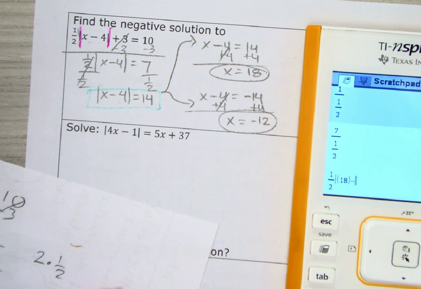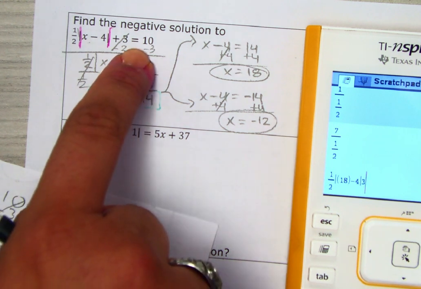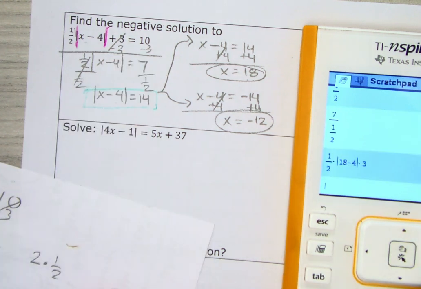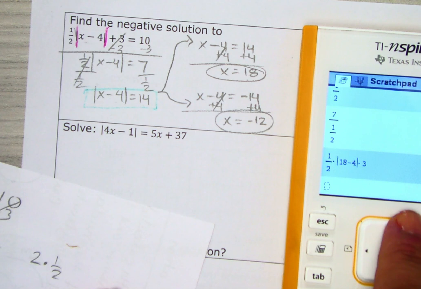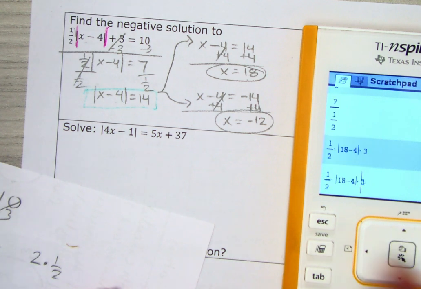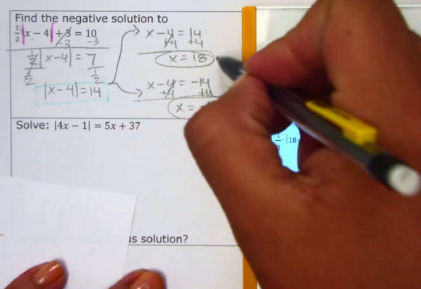And then minus 4 plus 3. And it should equal 10. Oh, I put multiplication, sorry, plus. So it should equal 10. So that confirms that this one is correct.